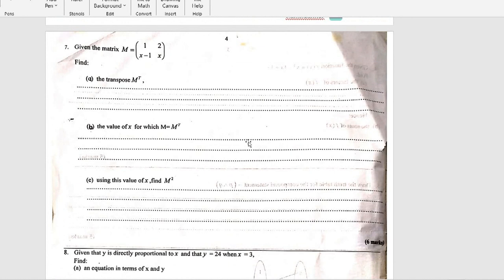Now we have the 7th question here. Given the matrix M, find the transpose MT. The transpose of a matrix: how do you obtain the transpose of a matrix? It is obtained by interchanging. When you are given a matrix, these are the rows, then the vertical ones are the columns. So you have to put these rows down. This row 1, 2, instead of being the row, the transpose means you put it as a column 1, 2. Here, you put it as a column will be x minus 1, x. That is the transpose. Now the value of x for which M is equal to M transpose.